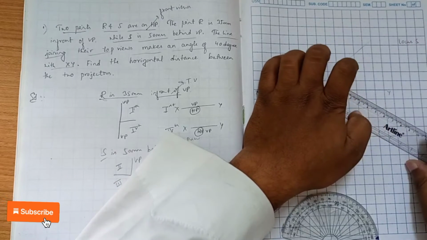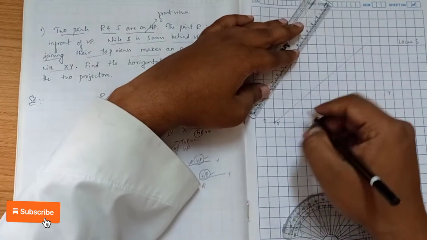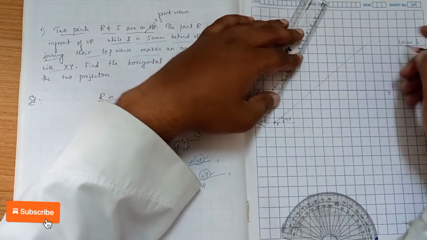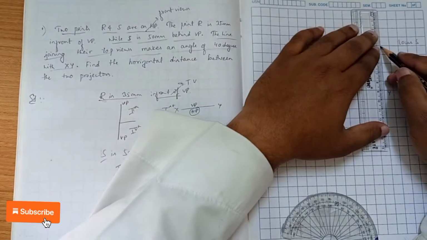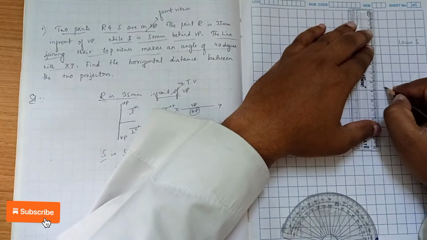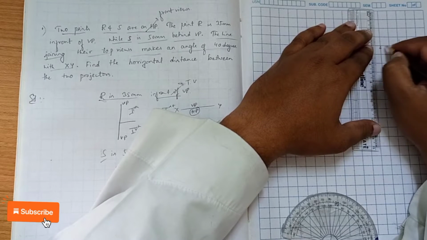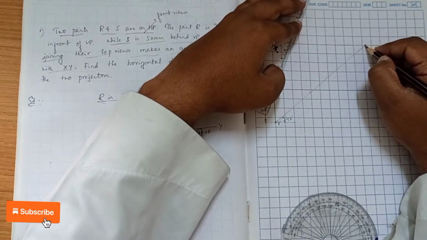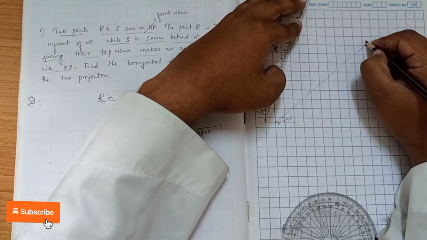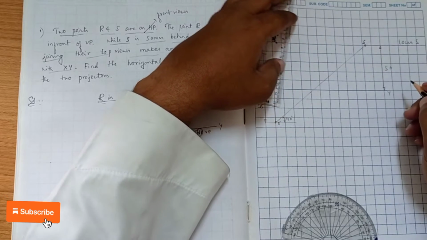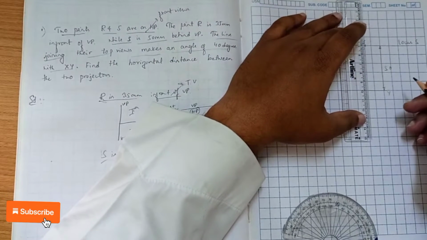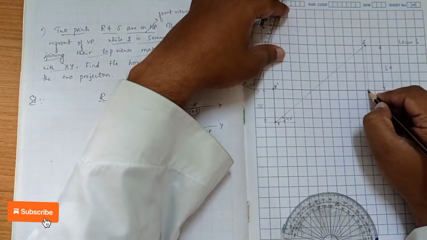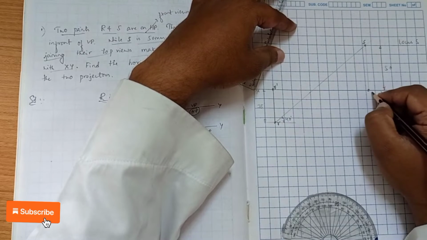Now where this 45 degree angle line intersects this 50 mm line, this point is our top view of S. Collinearly, if you draw downward, this point is the front view S dash.